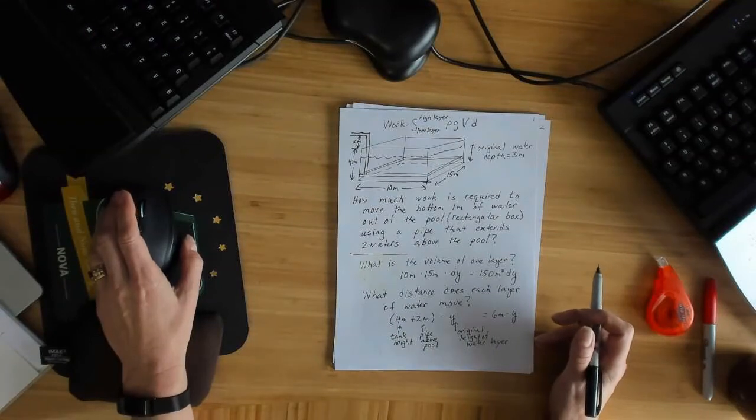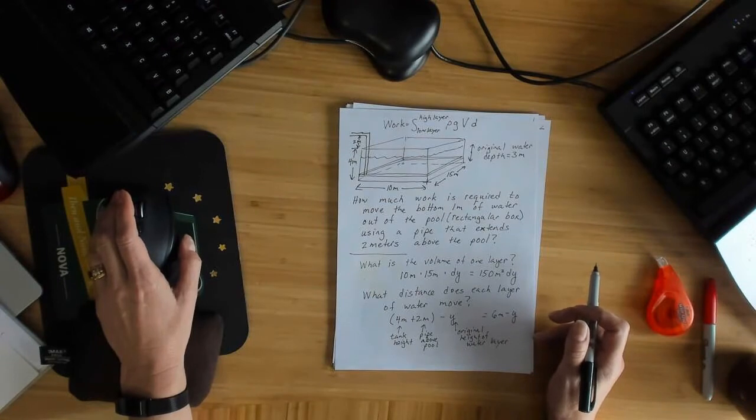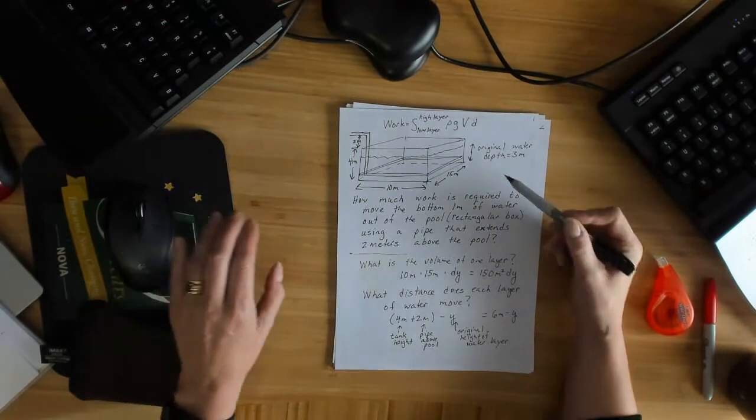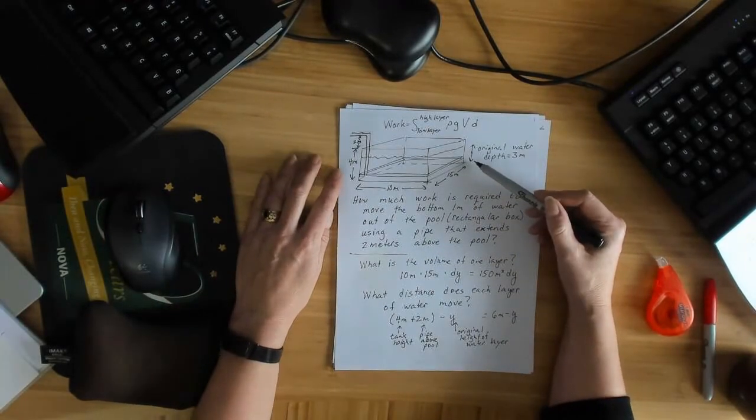Let's take a look at two more examples of how to find the work required to lift liquid out of a particular container. This container in the drawing here is basically a box. It's a rectangular parallelepiped, which is just another name for a box. The bottom is the rectangle and the sides are at 90-degree angles. This is sort of like a swimming pool that is in Olympic shape.